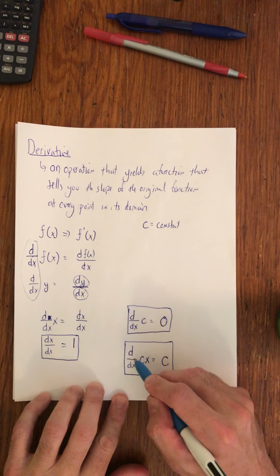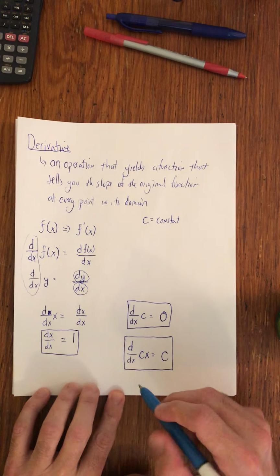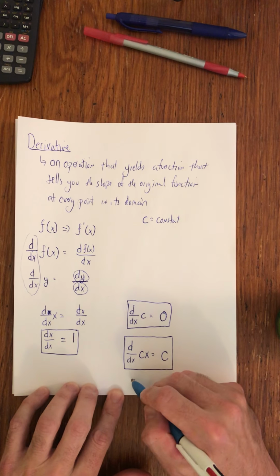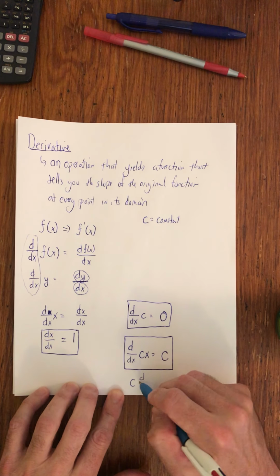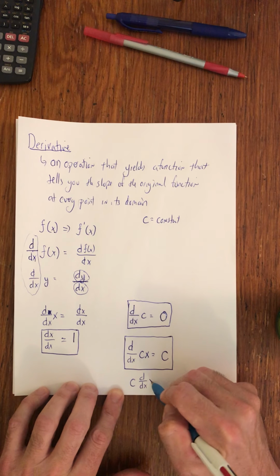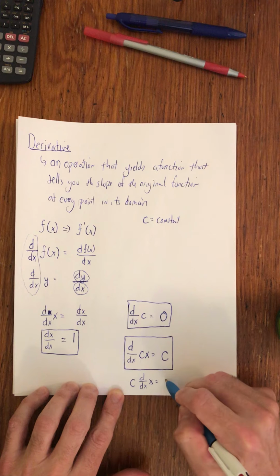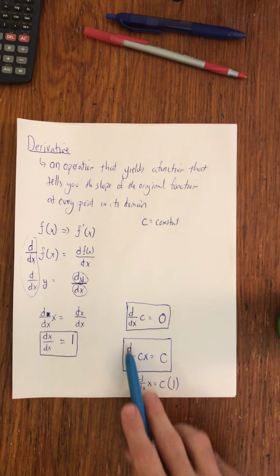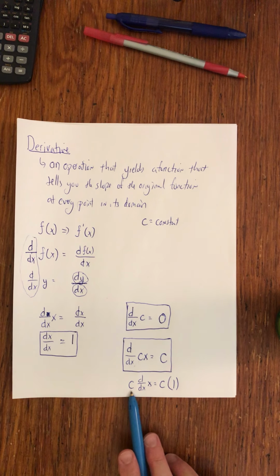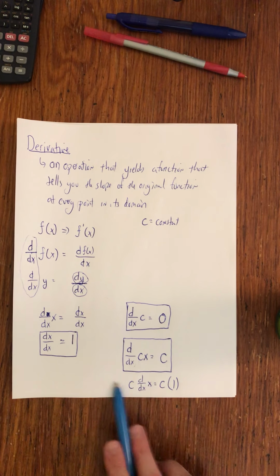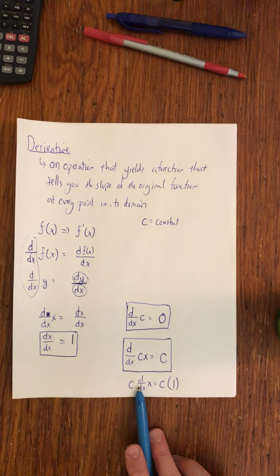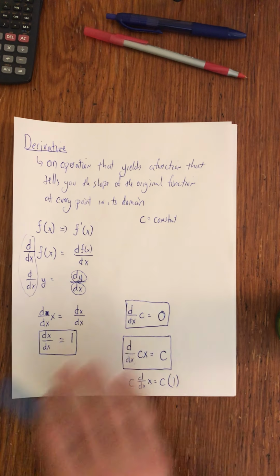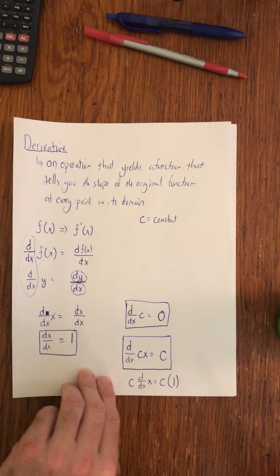Oh, by the way, another way to write this, just so we can look at this, is I can imagine that this is the same thing as pulling out the constant as if the operation of the derivative with respect to x never touched this. And I'm going to show another way to get to this answer here. We get the same idea in a couple of minutes. Right? So those are some of the basic derivative rules.